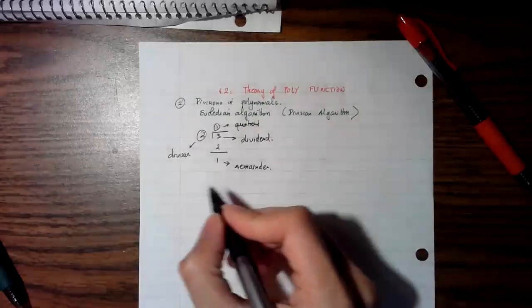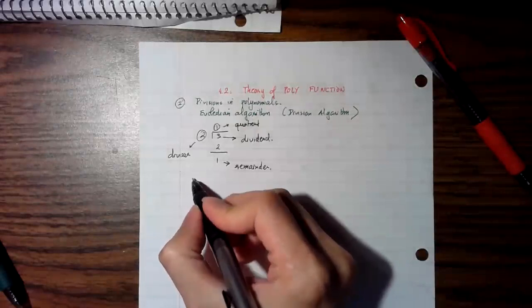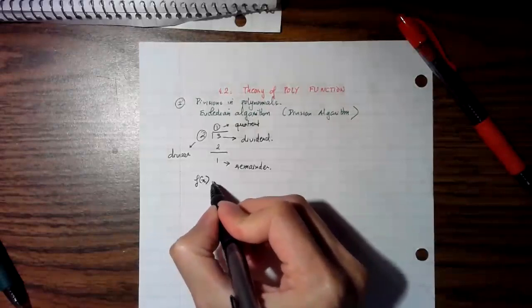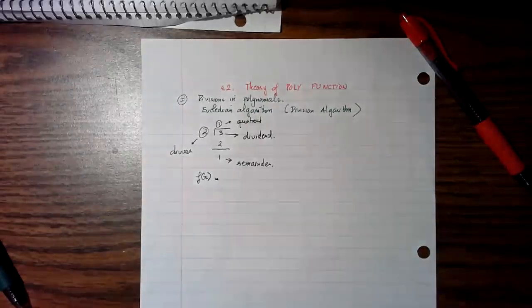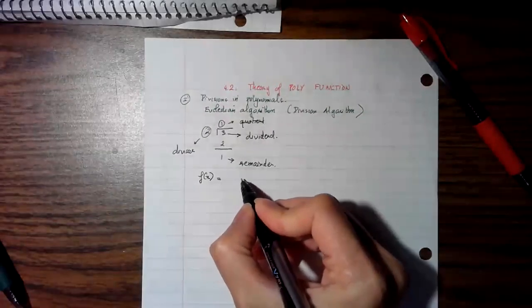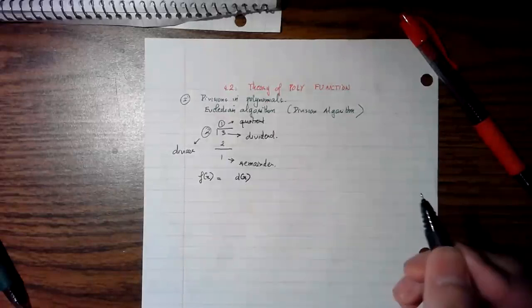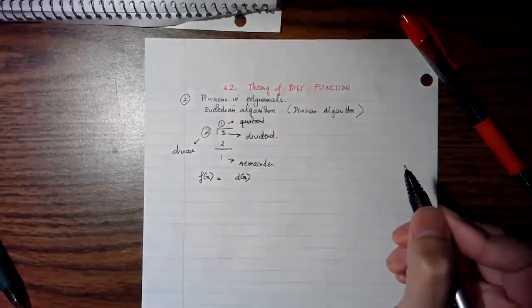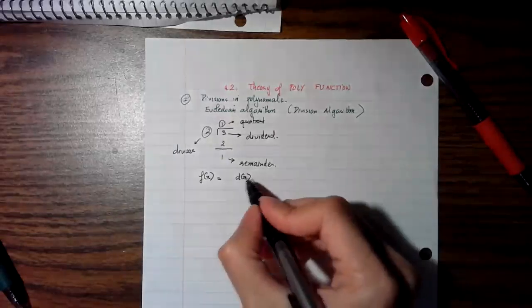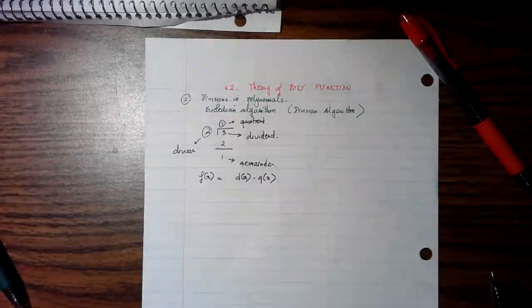And this algorithm is that if we have f of x, and we divide it by d of x, and if we have a remainder and we have quotient, then d of x will multiply by the quotient, which is q of x.